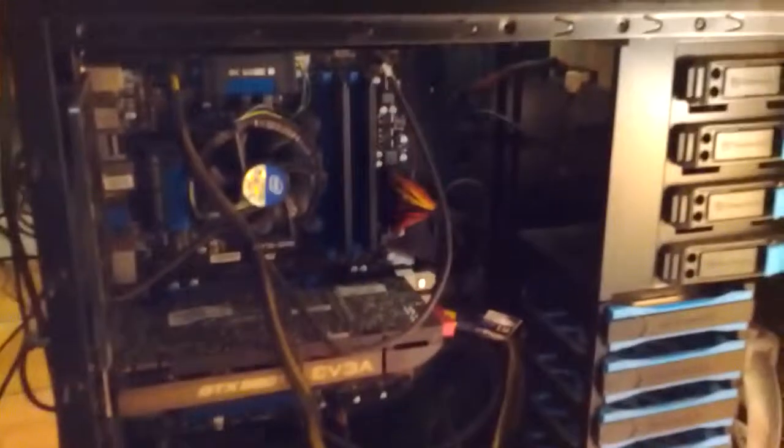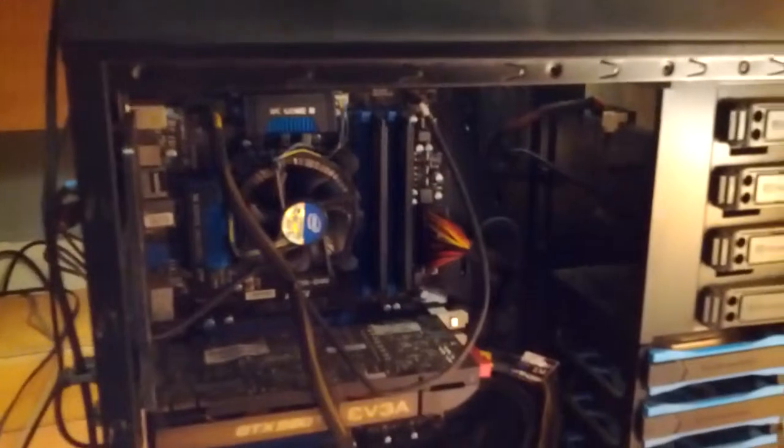And it's wonderful. That's my computer. It's really not hard to use or to put together. You just plug stuff in until it works.